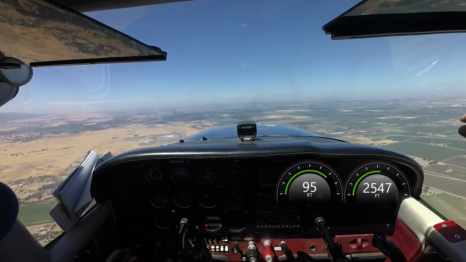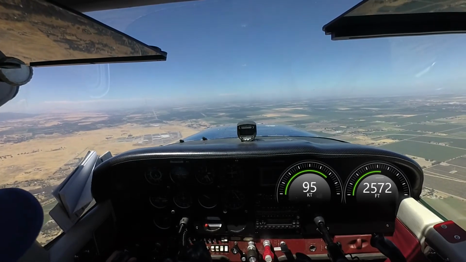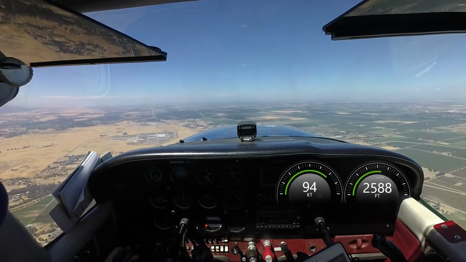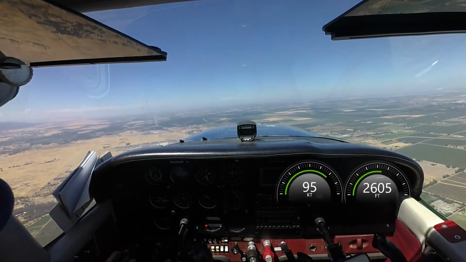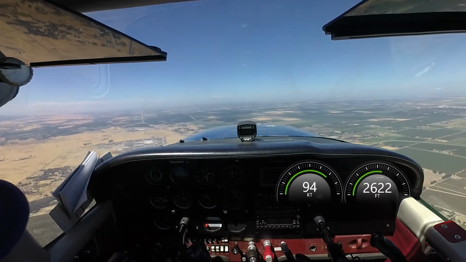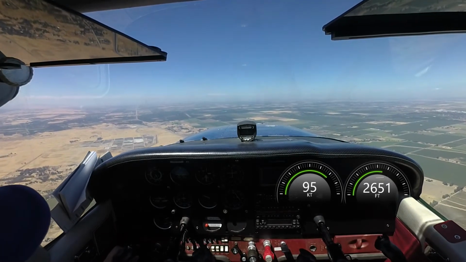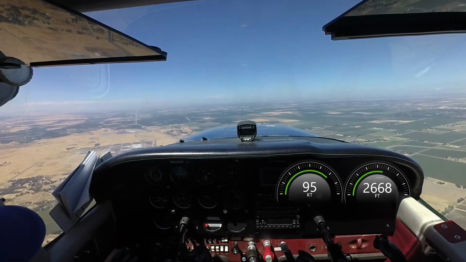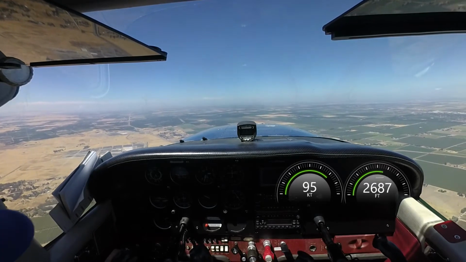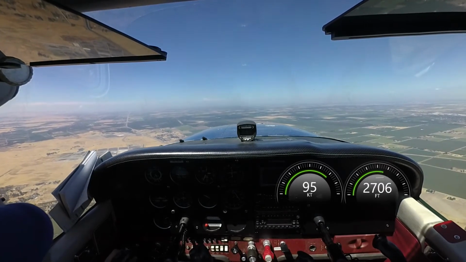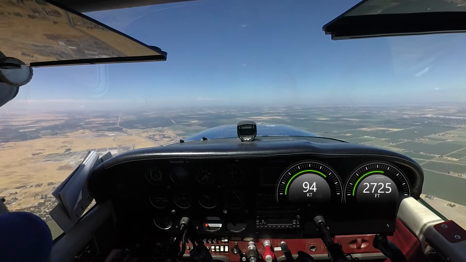Traffic, Skyline 126, turning left crosswind, departing to the west, final call. All right, let's take a heading of 350. Turn to the left to heading 350.